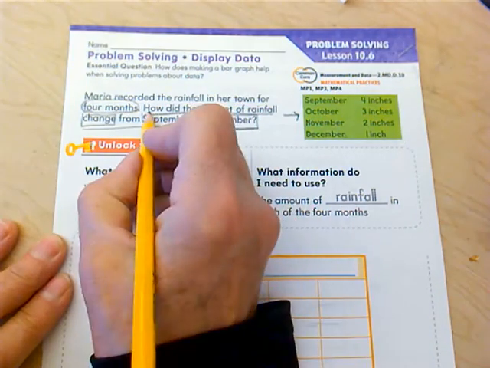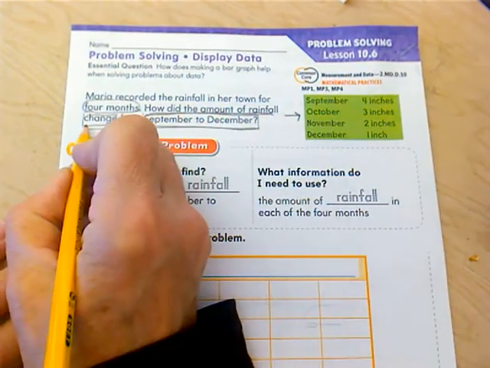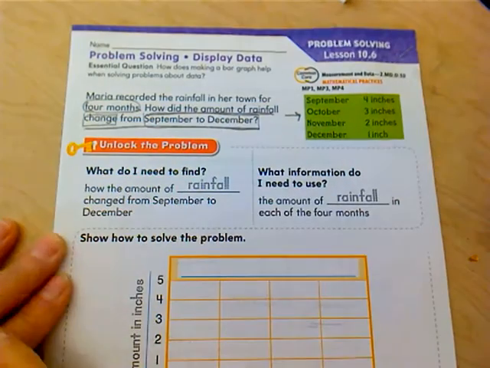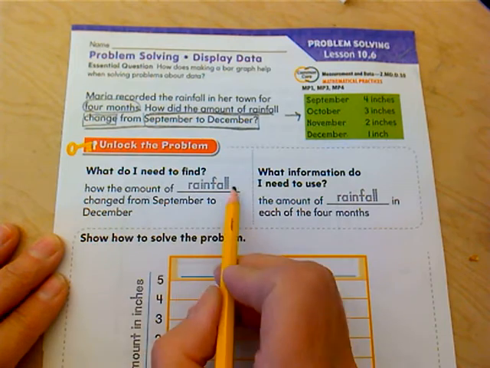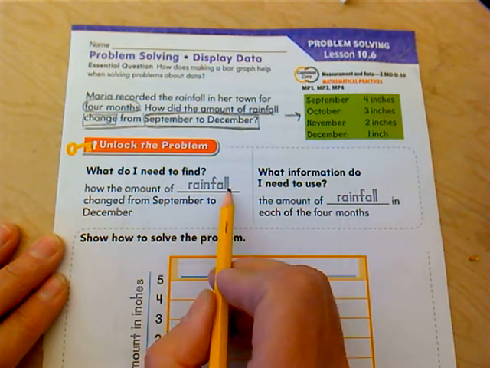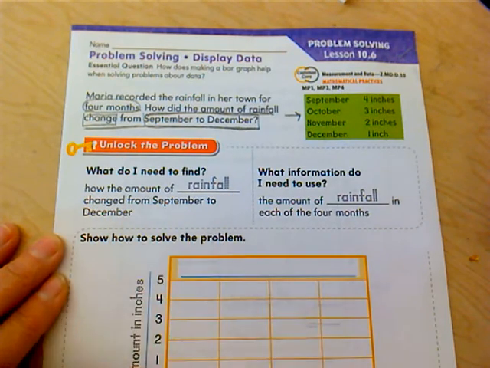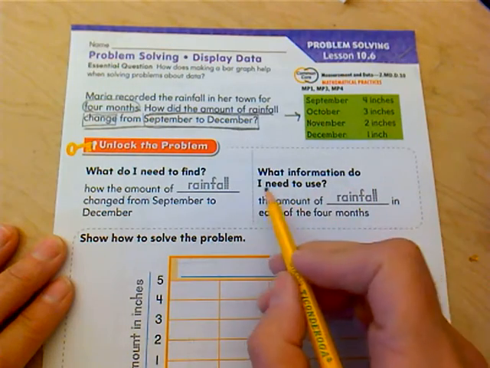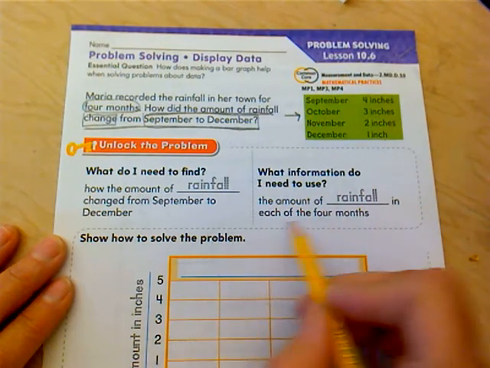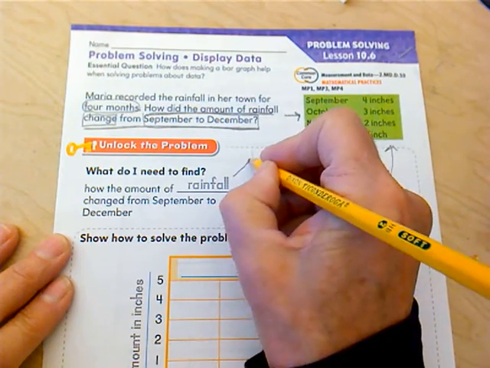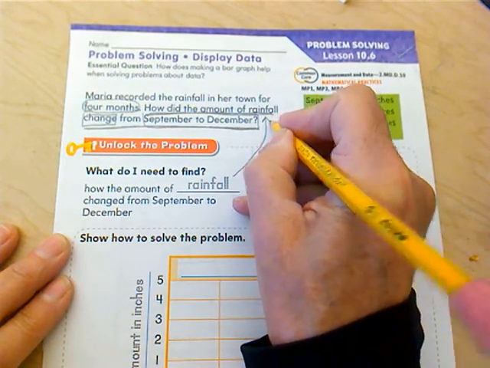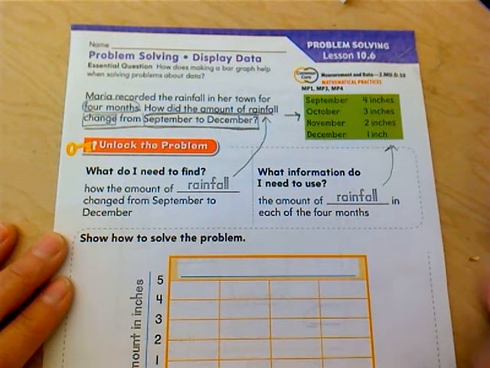What do you need to find? Well, always when you think about your underlined sentence, which is the question, that tells you what you need to find. What do I need to find? How the amount of rainfall changed from September to December. What information do I need to use? The amount of rainfall in each of the months, which is right here. And this is a part of the question that you underlined. What is it that you're actually trying to find out?